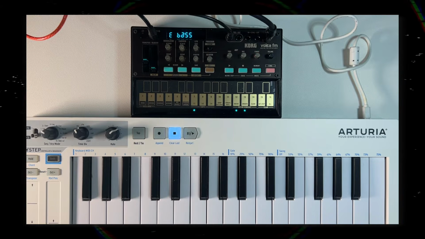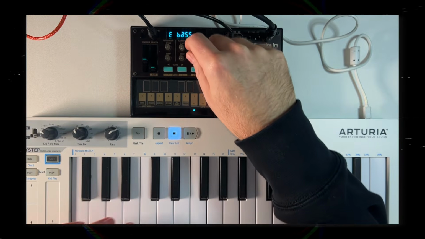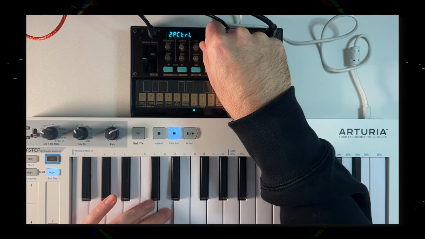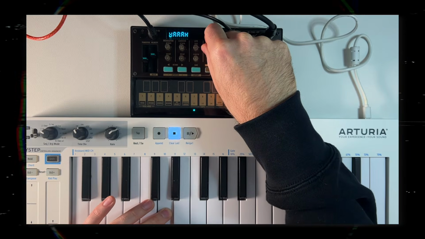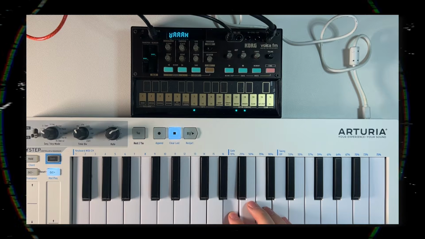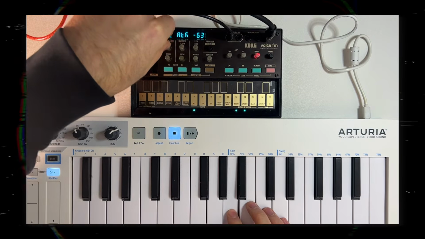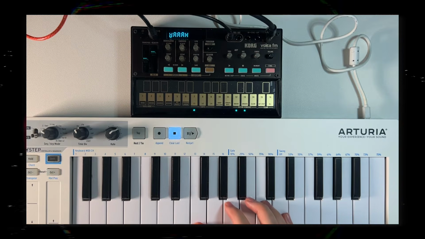Alright, I think it's time for a lead. Let's see if we can find a suitable preset on the FM. Ooh, maybe this one? Okay, let's try this one and see what we can come up with.